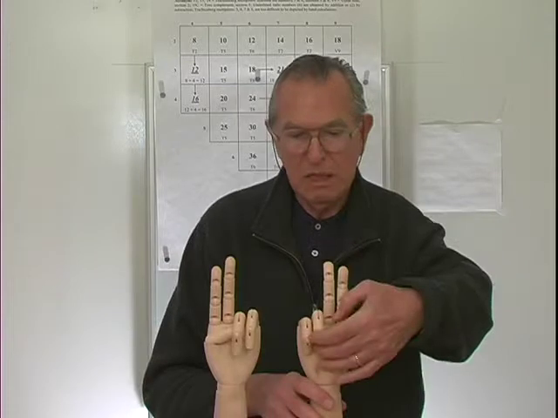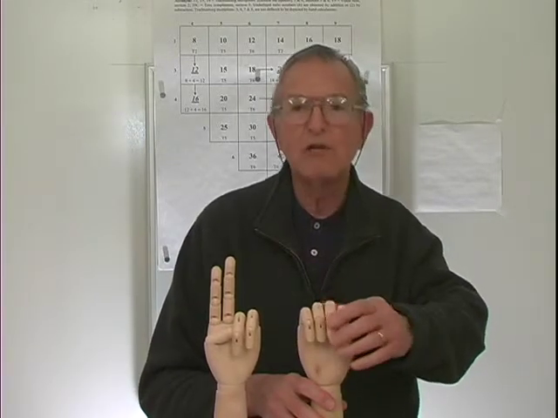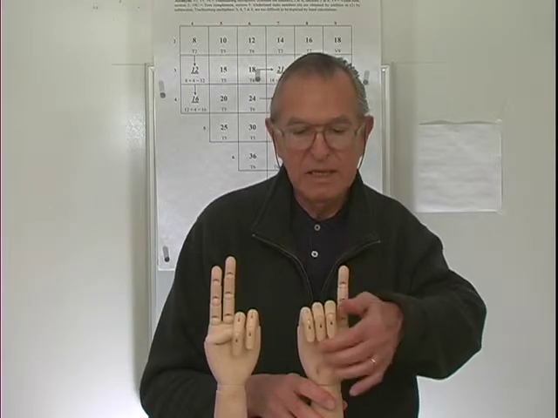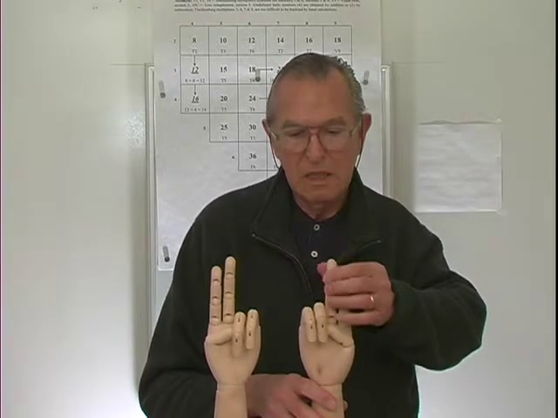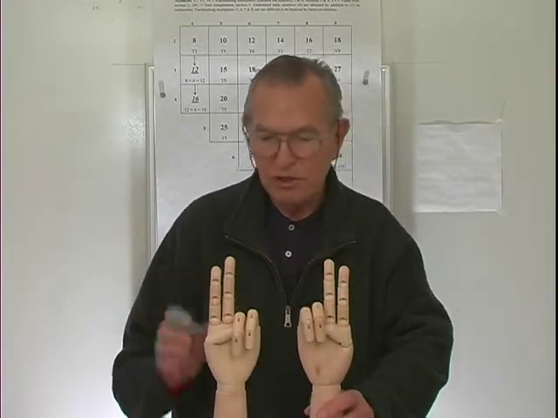8 times 8. I'm going to turn this down, and my count, starting at closed fists, would be 9, 10. Because 8 and 2 are 10, so I have 2 extended fingers and 2 extended fingers. Now it represents 8 times 8. So I'm going to multiply the open fingers. 2 times 2, that's a 4. That's the ones place. And then I'm going to add the closed fingers.